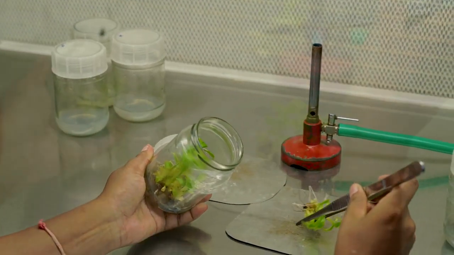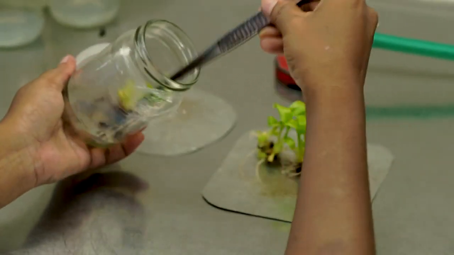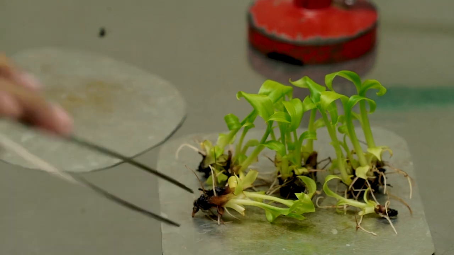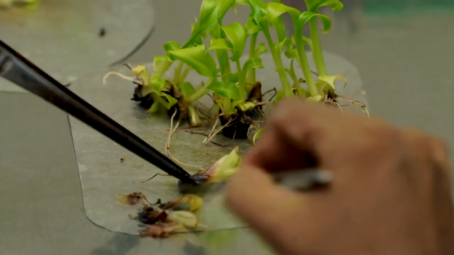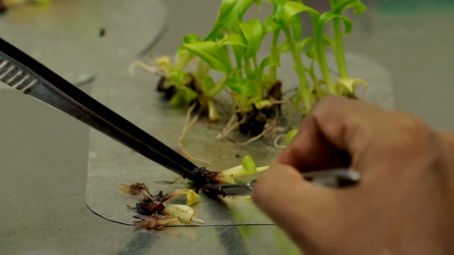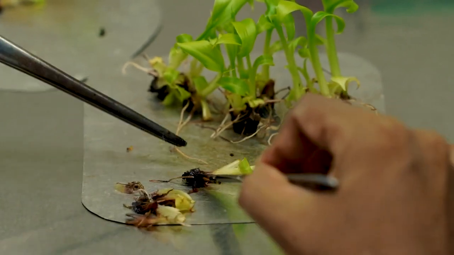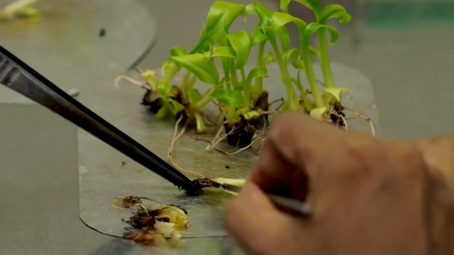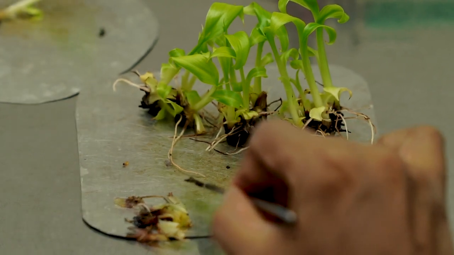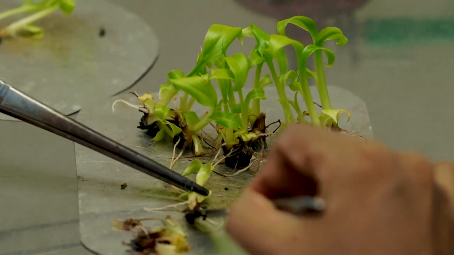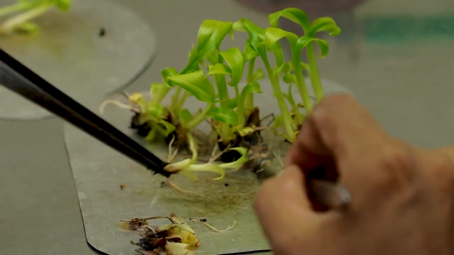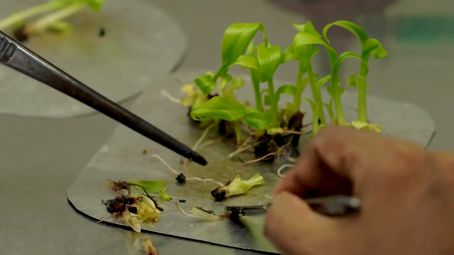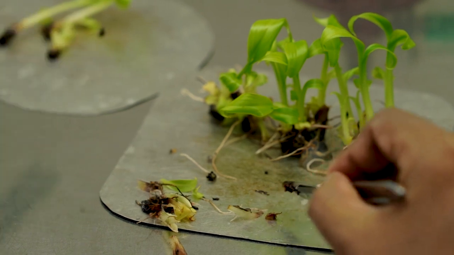After 3 to 4 subcultures, you will see growth and multiplication of the shoots. There will be regeneration in the shoots. This regeneration occurs because of the application of growth hormones in the nutrient media. The two most commonly used growth hormones are auxin and cytokinin. Cytokinin helps in proliferation of the shoots. Normally we use benzyl aminopurine, which helps in shoot proliferation or shoot multiplication.